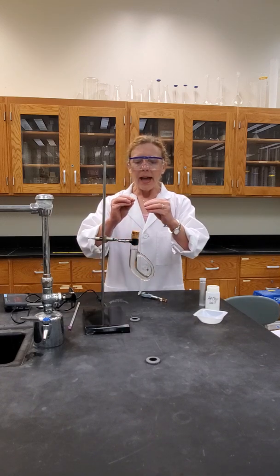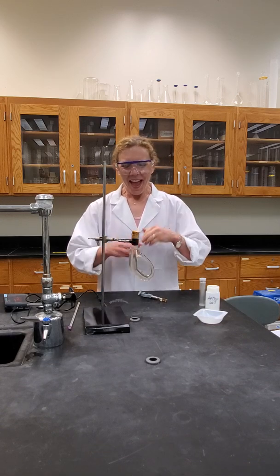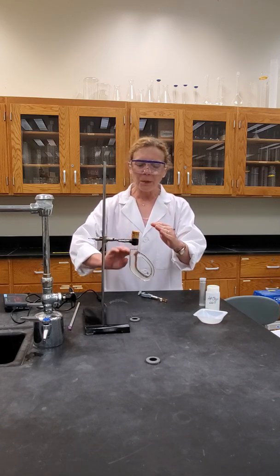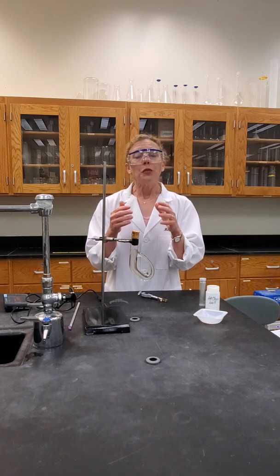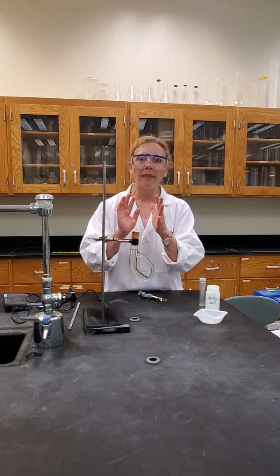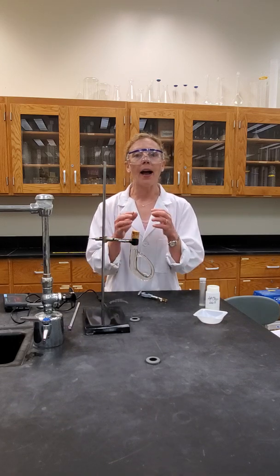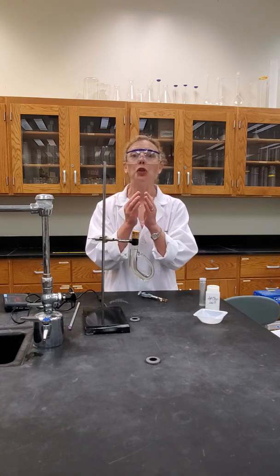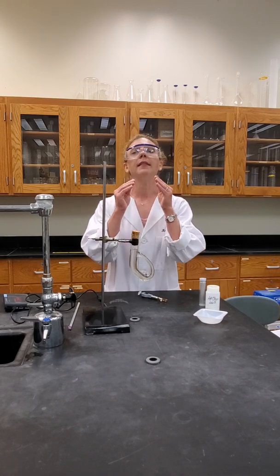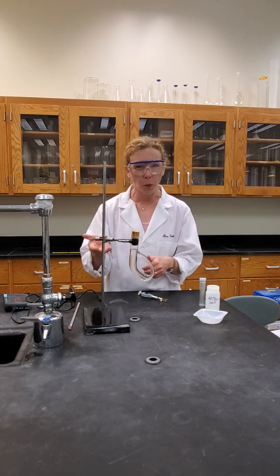All right. A Thiel tube, I know, looks odd, but it is specifically designed to contain mineral oil. And this shape allows for a nice equal distribution of an increase in temperature to your compound so that we can accurately and precisely measure when it liquefies.